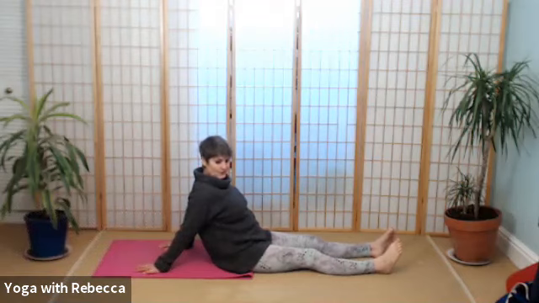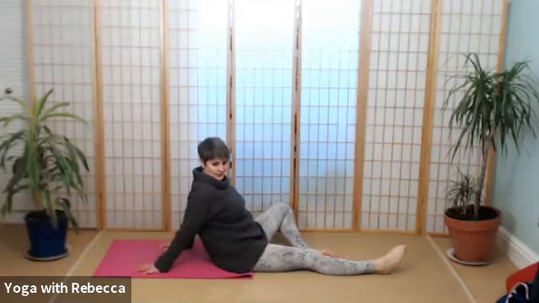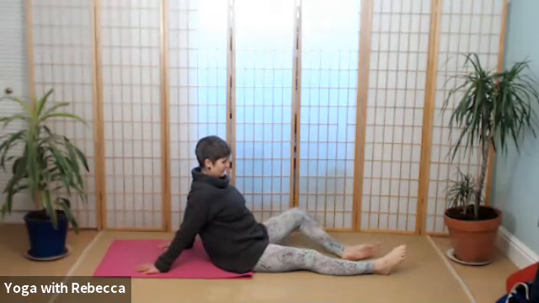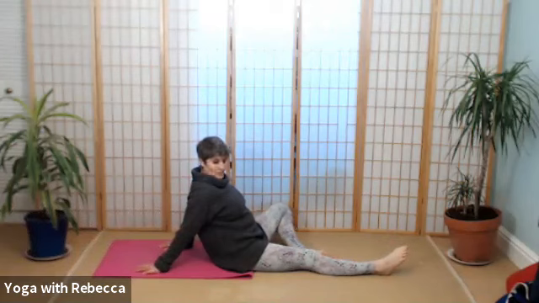When you're ready, scoop the foot in, starting with the toes. And then returning. Beautiful. You're just breathing freely. You don't need to worry about synchronizing the breath for this movement.